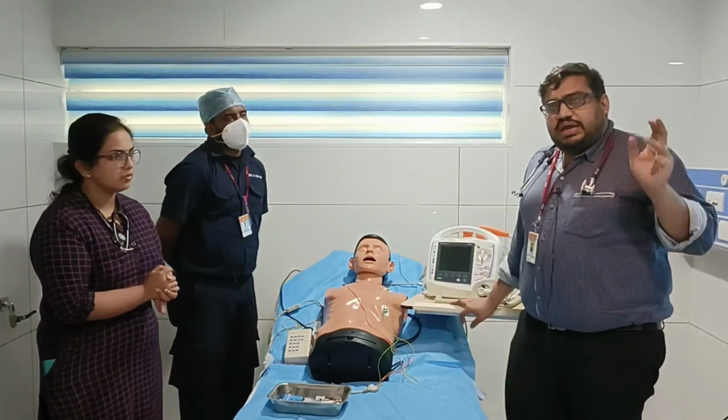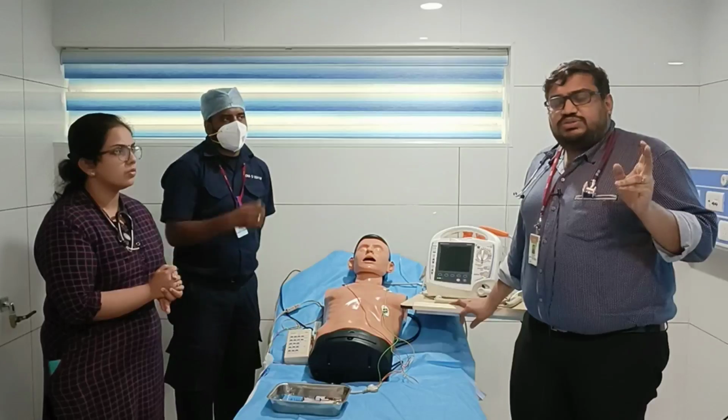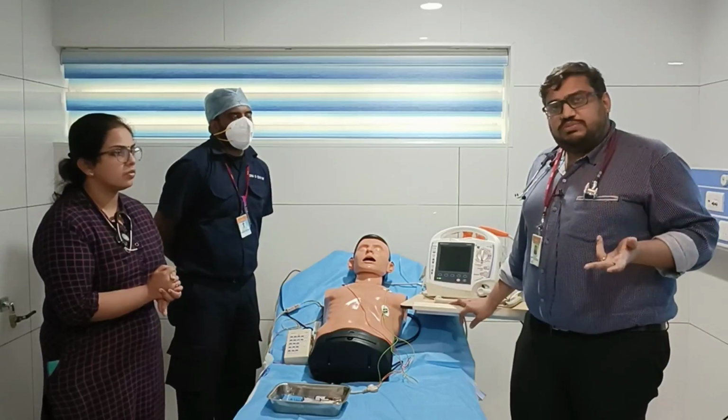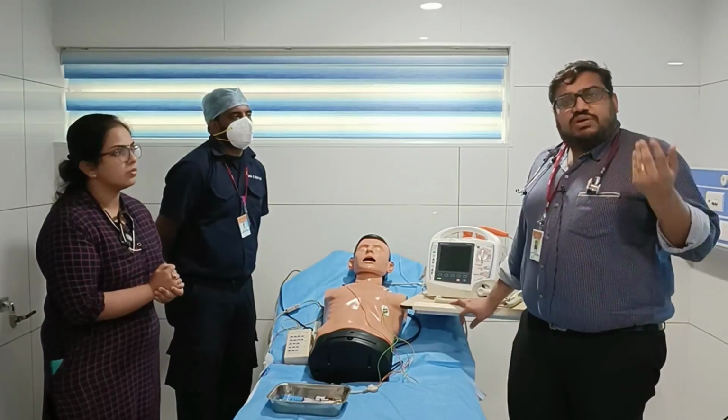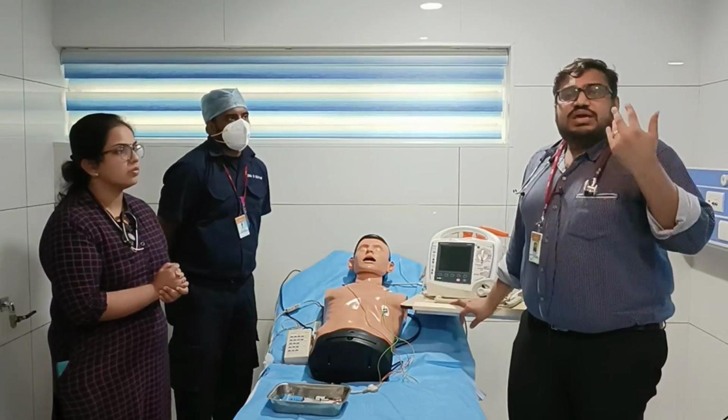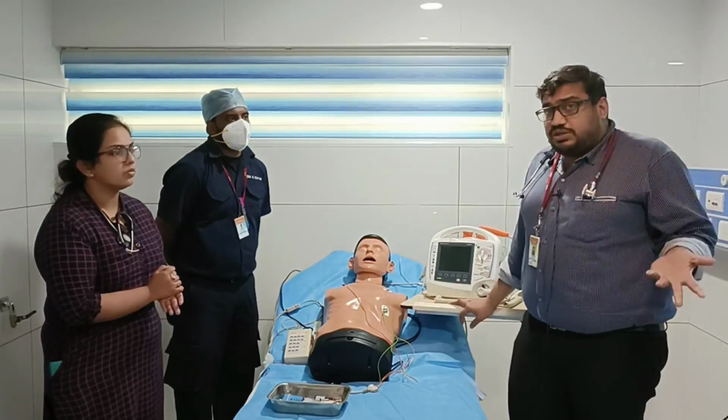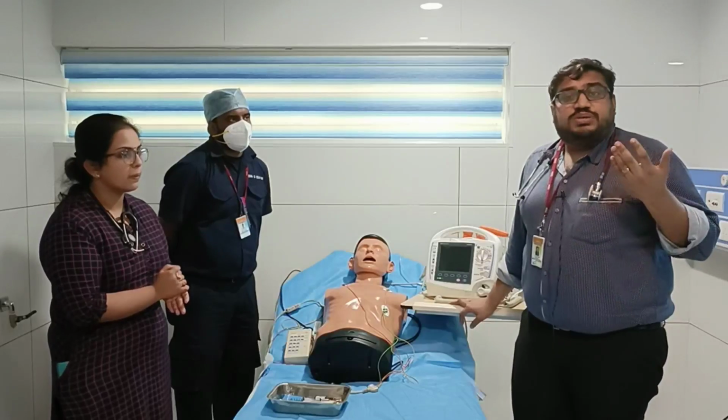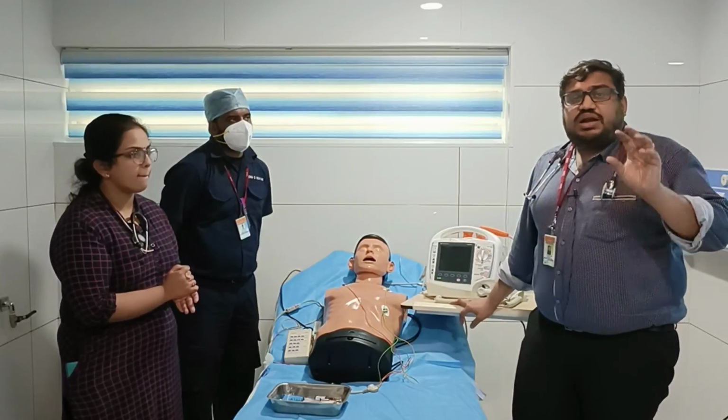6 mg. Again, you can repeat one more dose of adenosine. Next you can double the dose, that is 12 mg. If it again fails, you have other pharmacological agents like beta blockers or calcium channel blockers, or even a broad spectrum agent like amiodarone can also be tried. So this is in a nutshell regarding a stable patient.